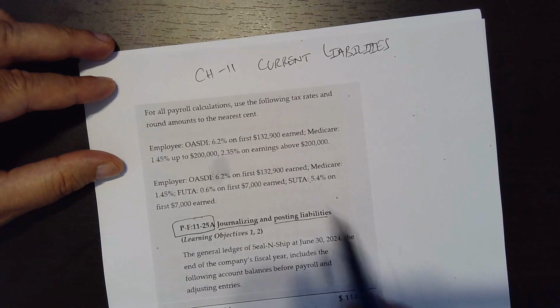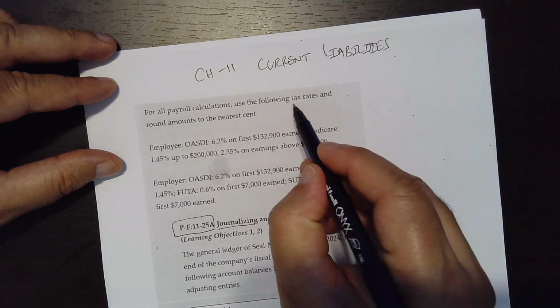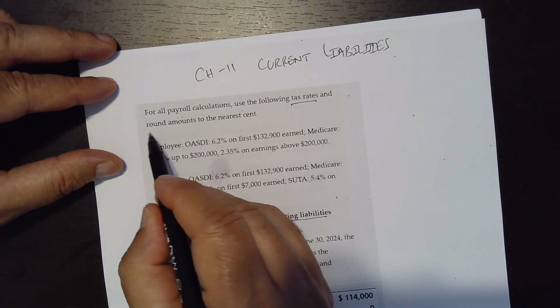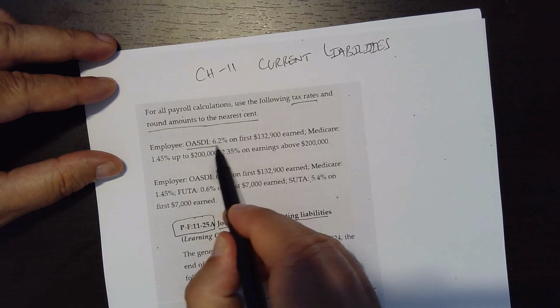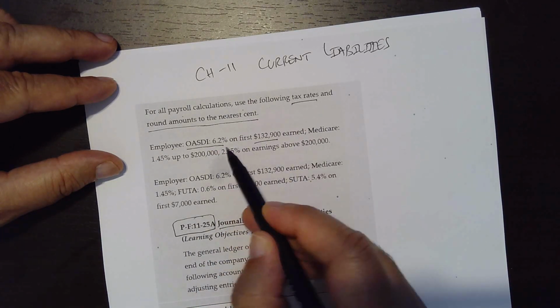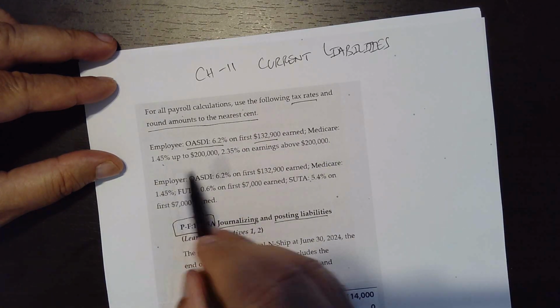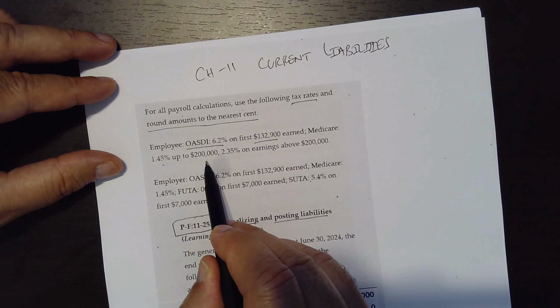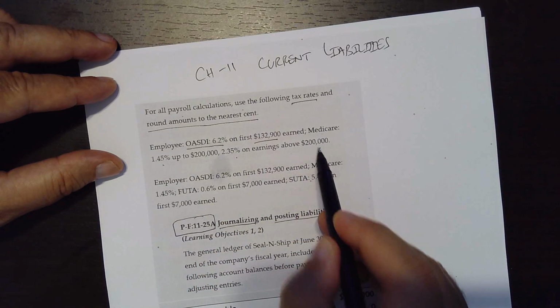So some of the information is given to us. For payroll calculation, use the following tax rates and round amounts to the nearest cent. Okay, so OASDI is 6.2% on the first $132,900, which is basically the Social Security tax. Medicare is 1.45% up to $200,000, and 2.35% on earnings over $200,000.